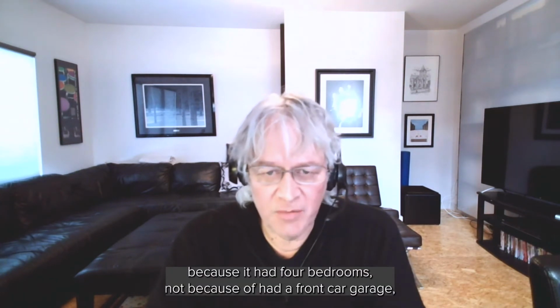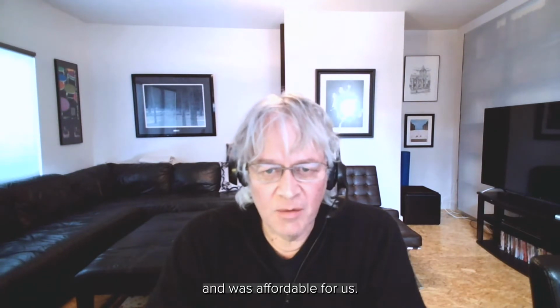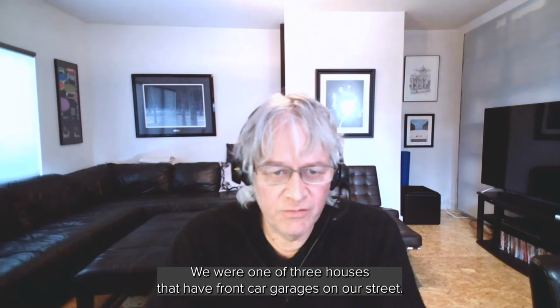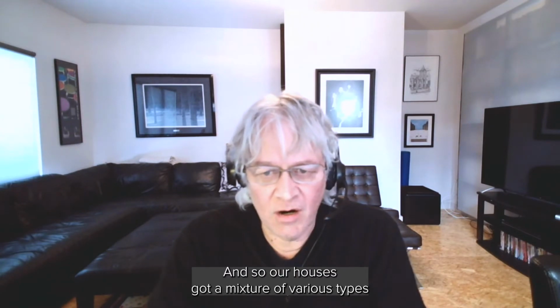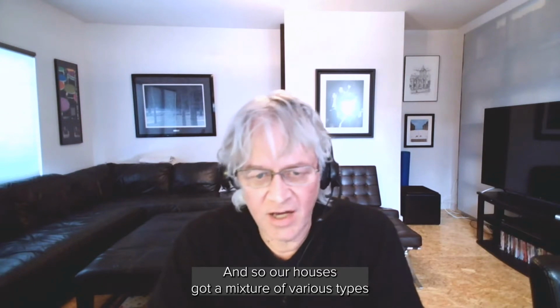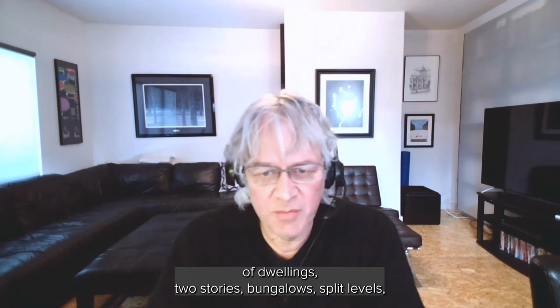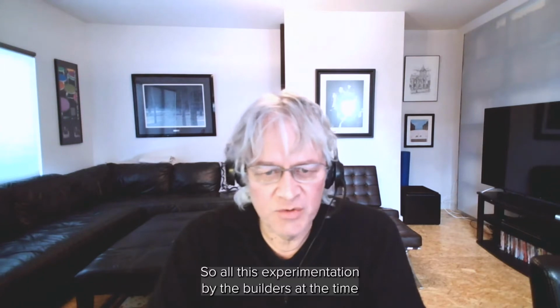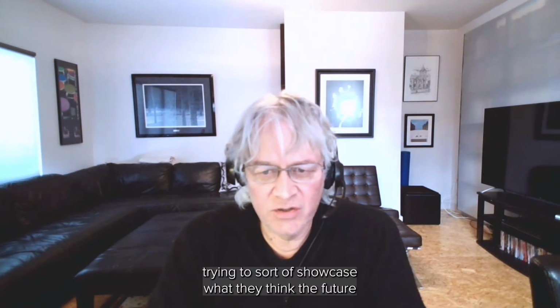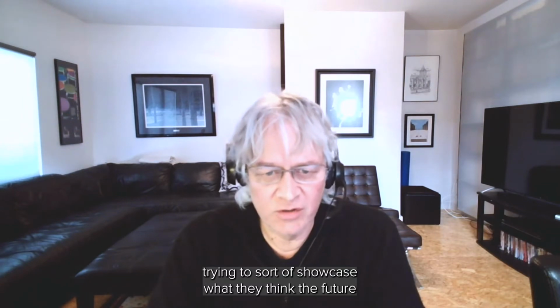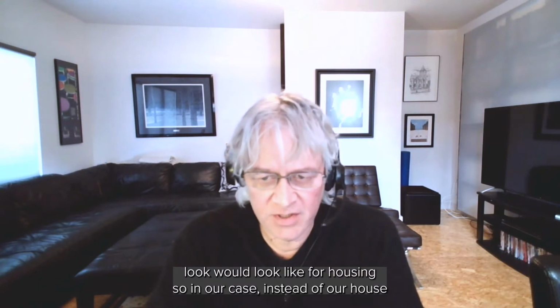So the house we purchased, because it had 4 bedrooms, not because it had a front car garage, and was affordable for us. We are one of 3 houses that have front car garages on our street, and our street has a mixture of various types of dwellings: 2 stories, bungalows, split levels. So it was all this experimentation by the builders at the time, trying to showcase what they thought the future would look like for housing.